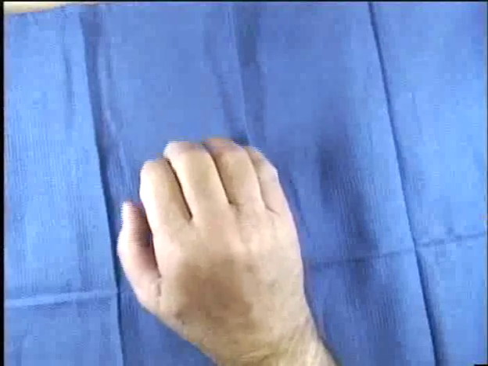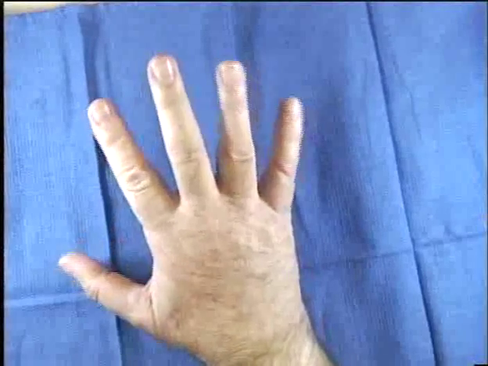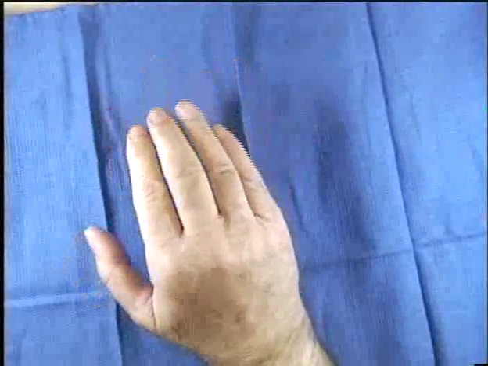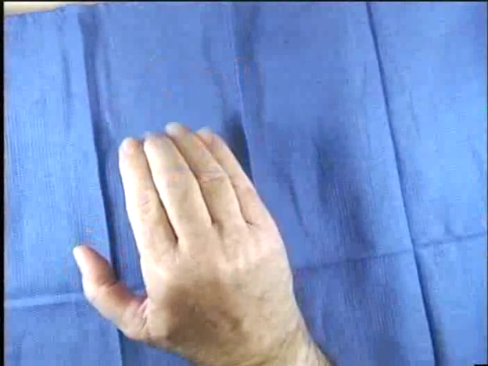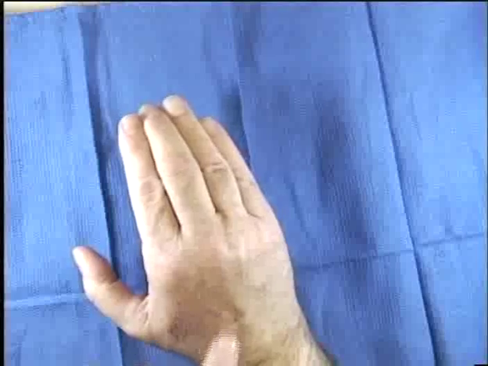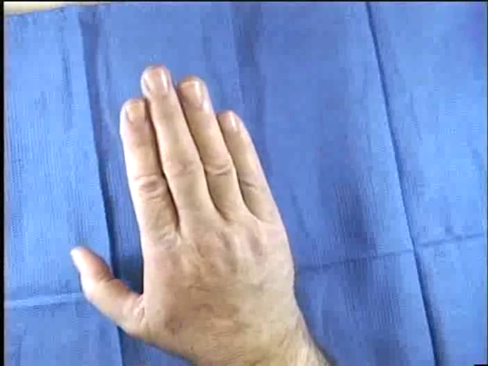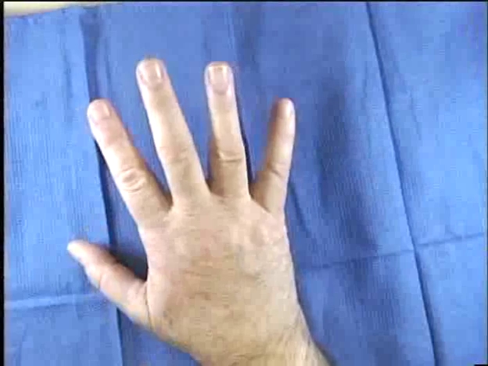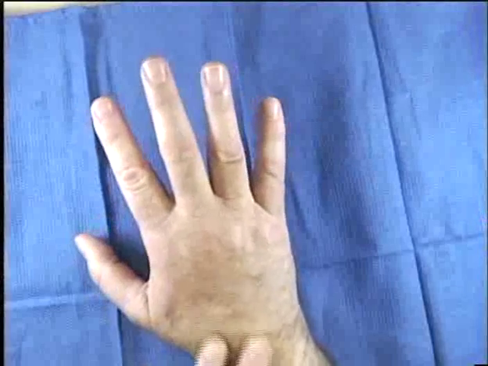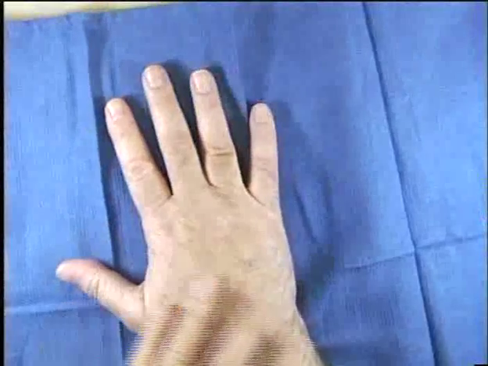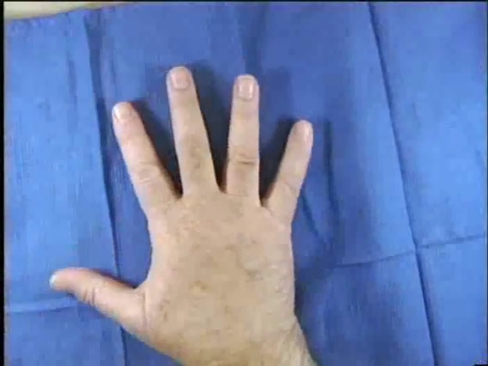If you want to extend, the normal thing is for them to pull apart. If you want to keep them together like in a salute, pull your fingers together, you can feel the muscles inside your hand here tightening up right now. So the patient will say, oh yeah, I can spread my fingers apart, but that's being done by the tendons coming from here. You've got to put them on a flat surface so you are neither flexing nor extending, then the intrinsics are the only ones doing this.